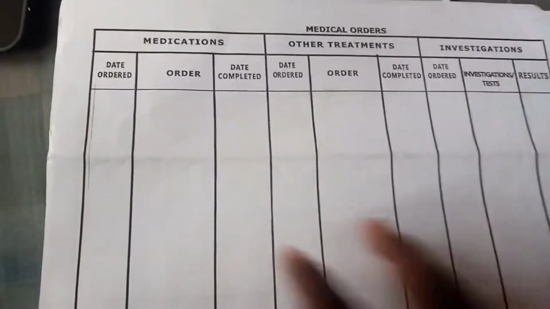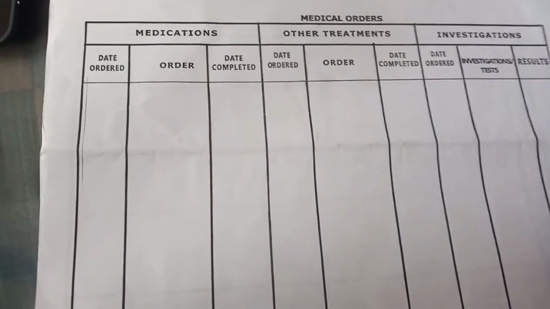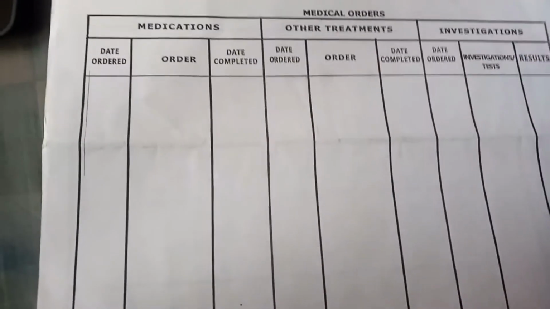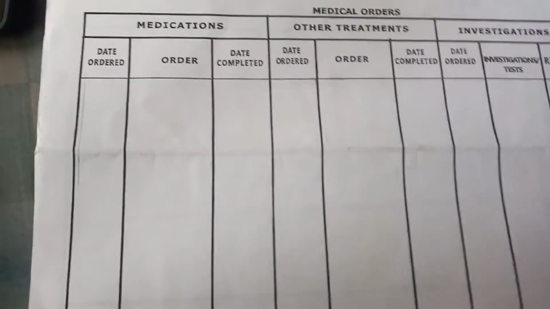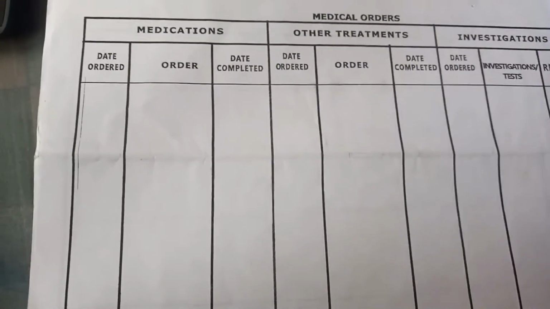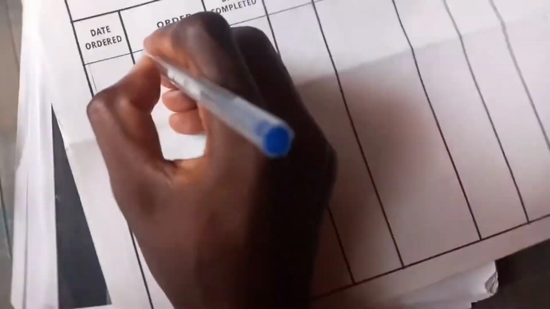Okay. So here he talked about the medications, other treatment, and investigation. Now let's move right into it. So you get this information from the treatment chart. So the patient drug treatment chart. Okay, that's where you get the information from. Okay, so let's say our patient here was on IV Cipro.